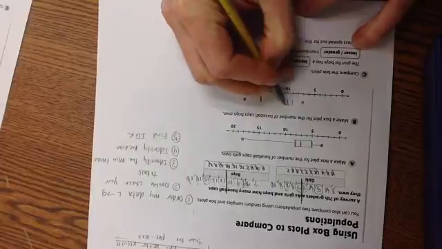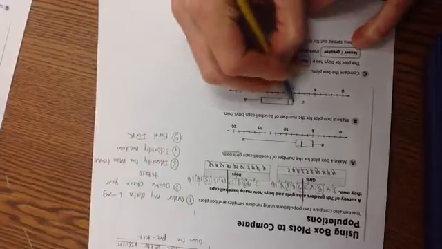The median of my lower set of data is 9. And the median for my upper set of data is 15. So those are my interquartile boxes. And I can connect my whiskers. And I have my two box and whisker plots.